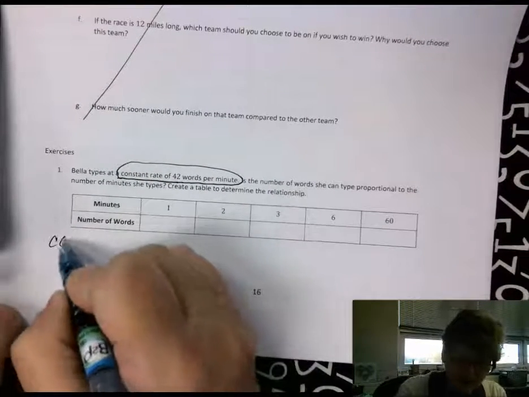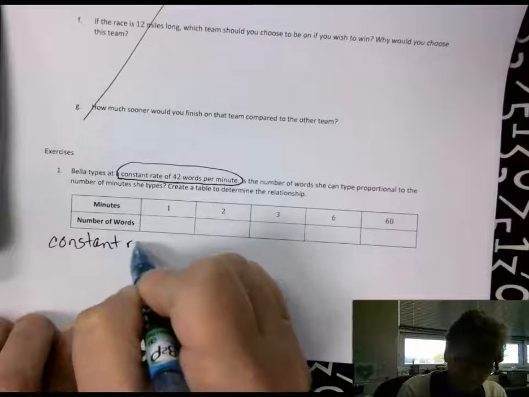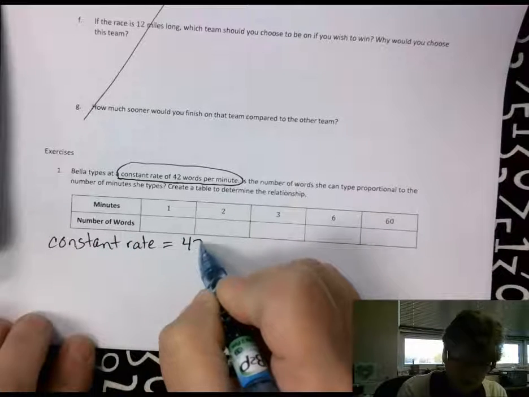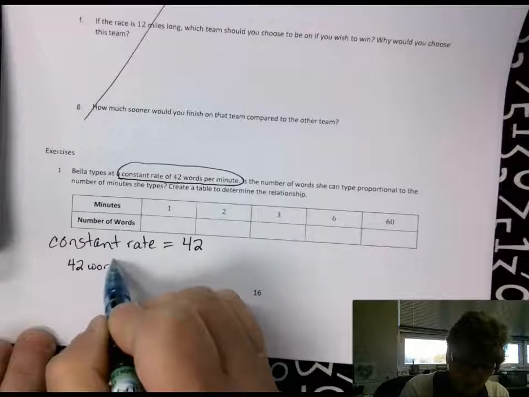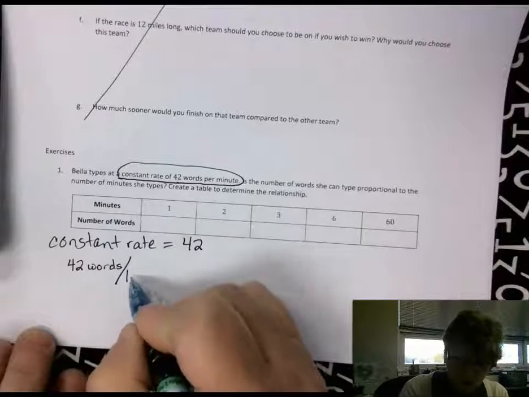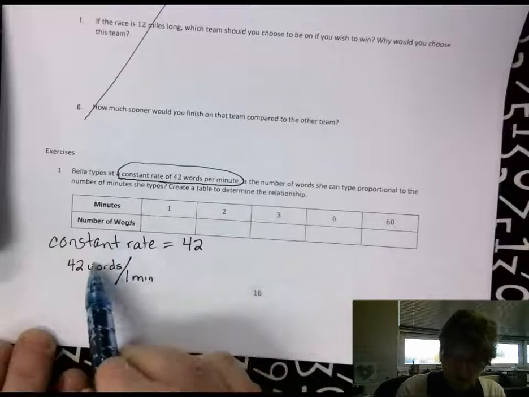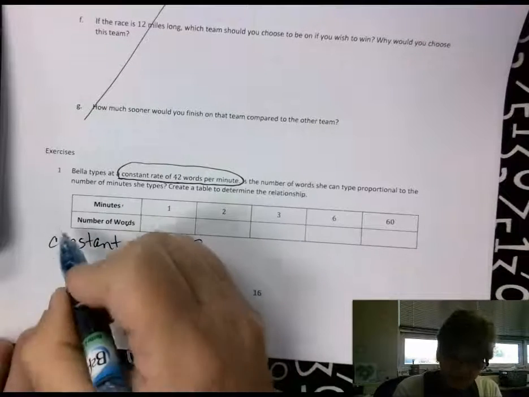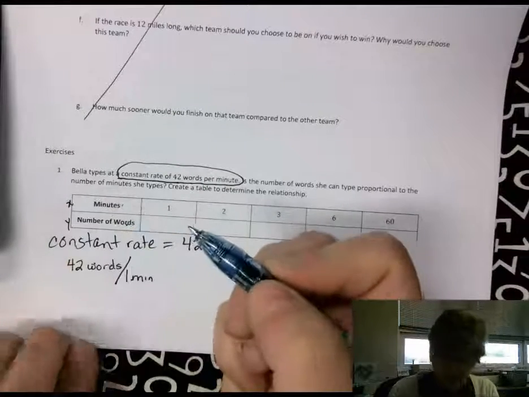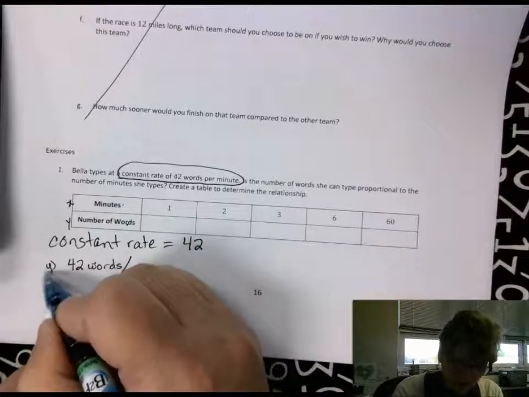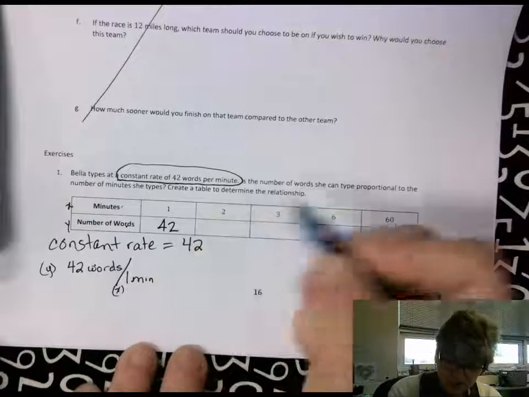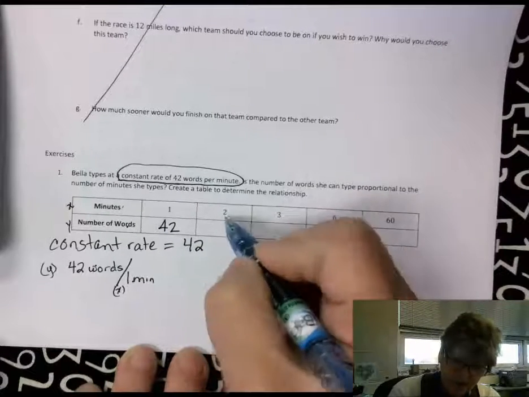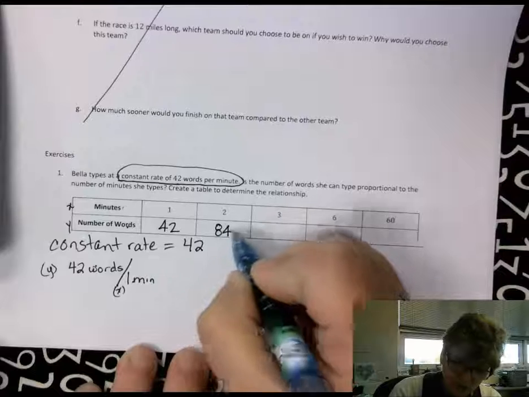So constant rate equals 42. And we would write that as 42 words per 1 minute. And if you notice, that means my words are on the top and my minutes are on the bottom. We often write it as the X and the Y. So this becomes my Y over my X. So if I have a constant rate, we know that at 1 minute, she has typed 42 words. And at 2 minutes, she's at 84 words.